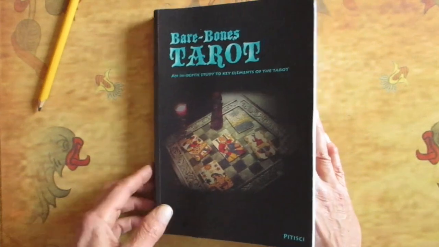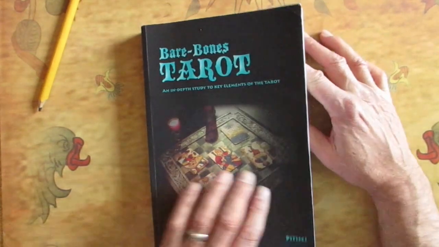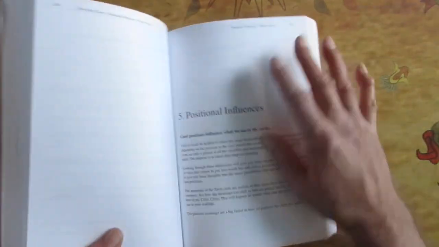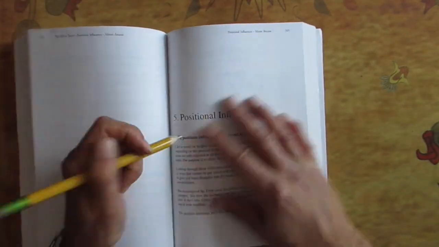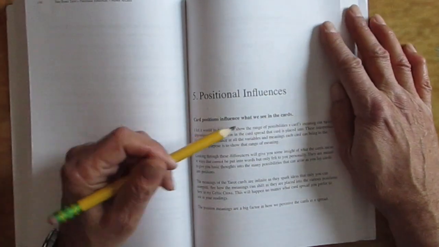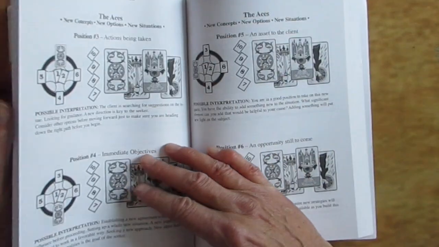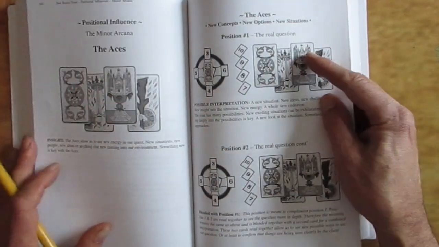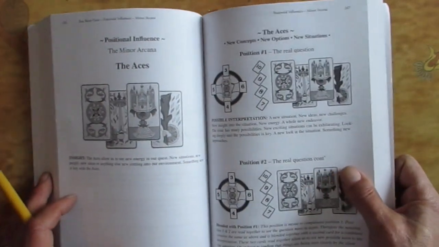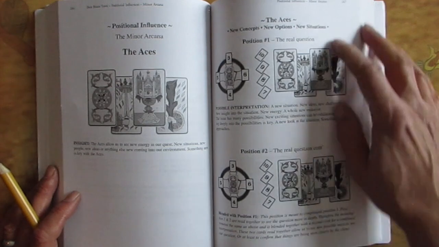I'm going to turn this around so you can see this. I'm going to show you what I did with the last chapter of my book, Bare Bones Tarot, which is positional influence. Okay, so the last chapter is called Positional Influence: Card positions influence what we see in the cards. What I've done is start with the aces, and we go into each position of a Celtic cross 10-part spread.